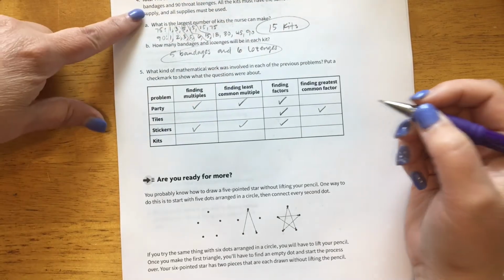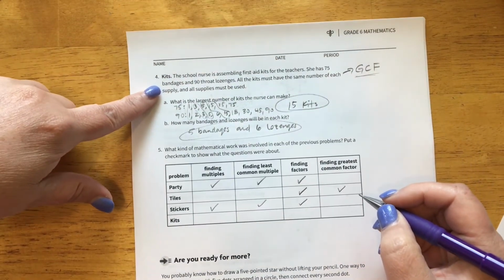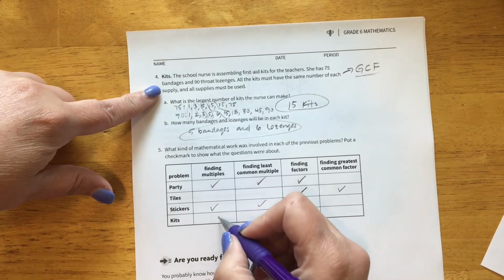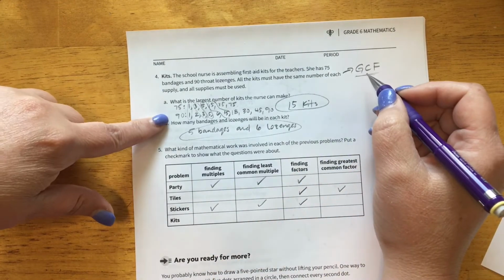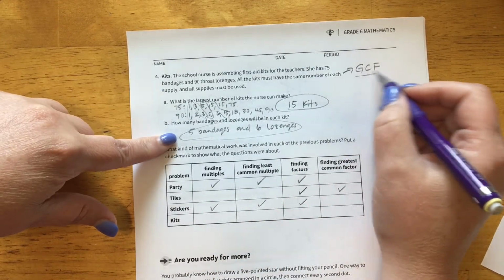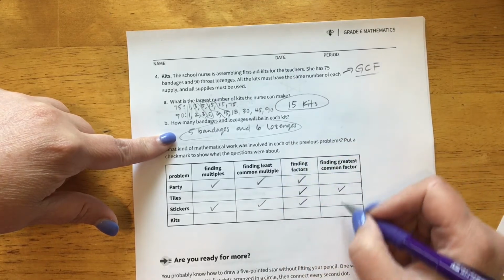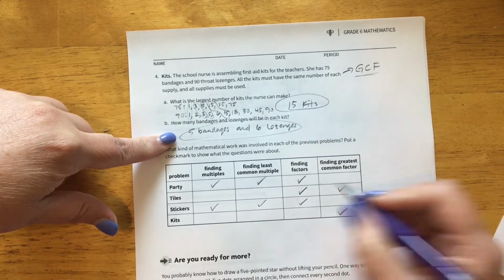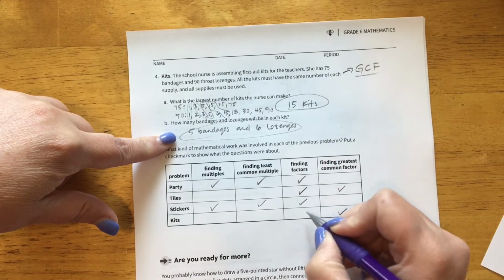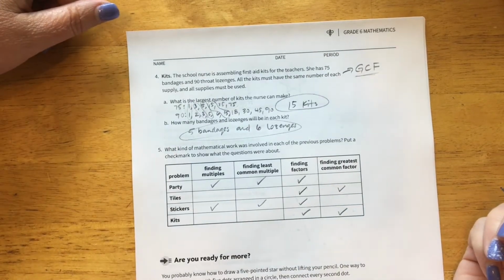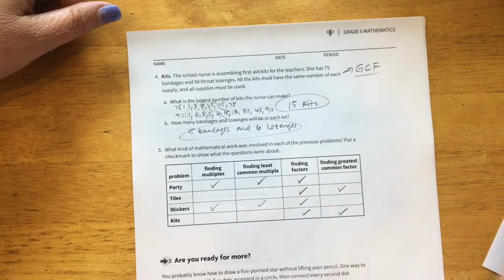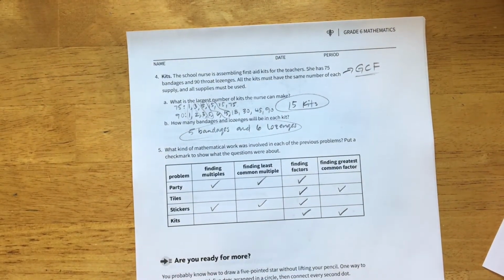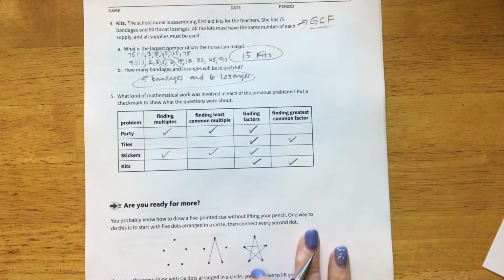How about the kits problem, the first aid kits problem? Did we find multiples in this one? I don't think so. We didn't really, because we had to find the GCF. So GCF was a definite yes. Finding the factors in order to find the greatest common factor is a definite yes. But I don't think we needed to find common multiples at all for that problem. Awesome. So now our table is all filled out.